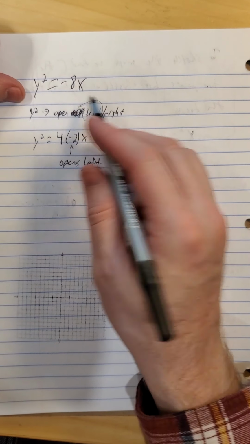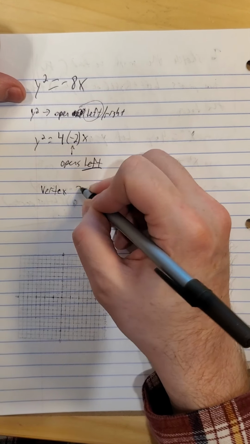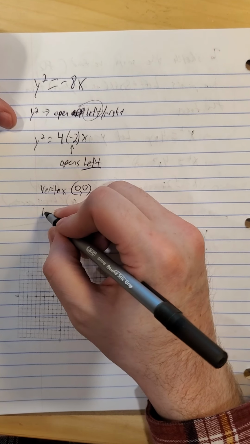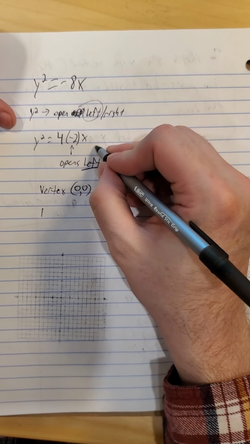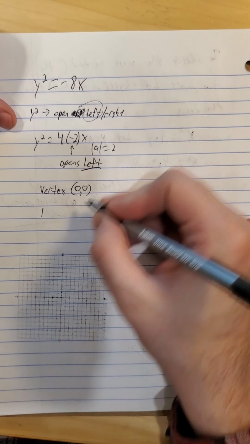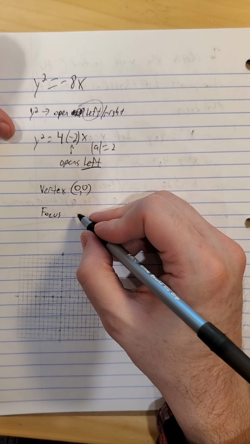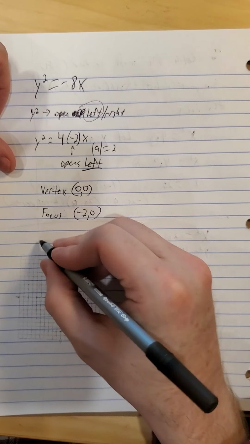We haven't done any shifting of the x's or y's, so our vertex is still on the origin. Our a value has absolute value of 2. So our focus, we're going to move left 2, so negative 2, 0.